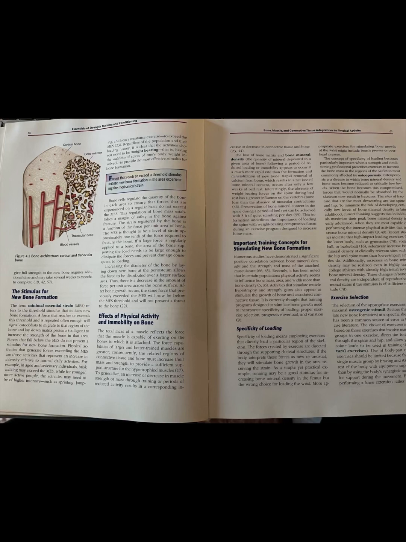Physical activities that generate forces exceeding the MES represent an increase in intensity relative to normal daily activities. For example, in aged sedentary individuals, brisk walking may exceed the MES, while in younger, more active people, the activities needed to be higher intensity, such as sprinting, jumping, and heavy resistance exercise to exceed MES.